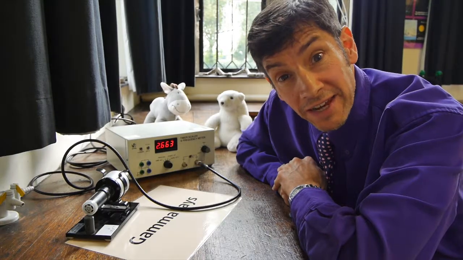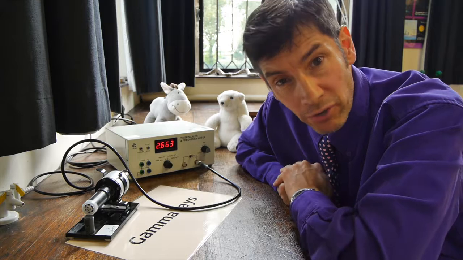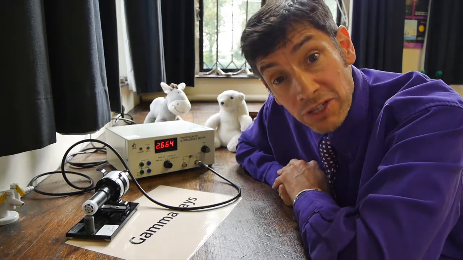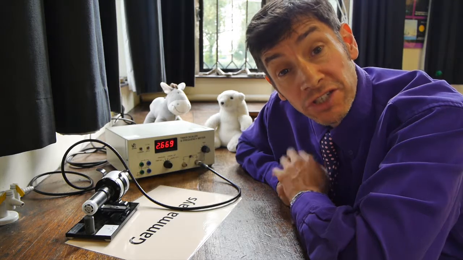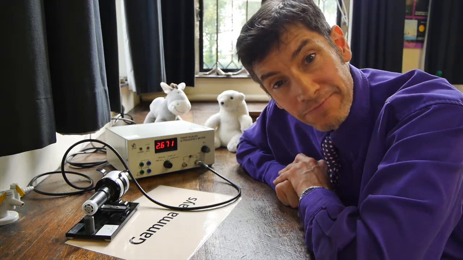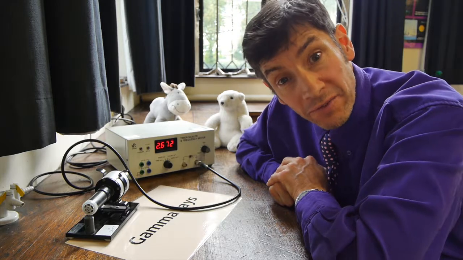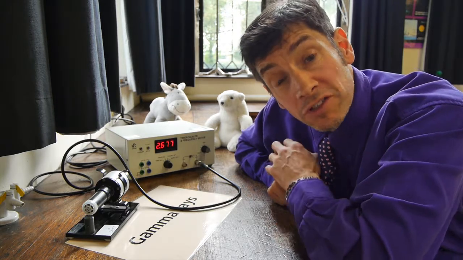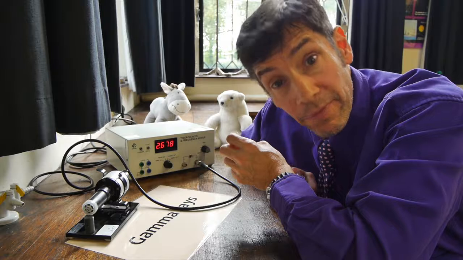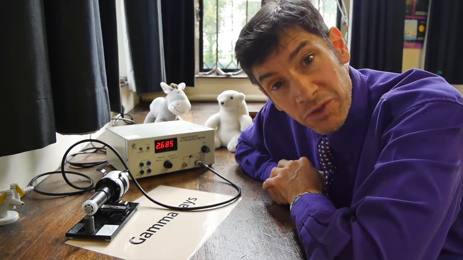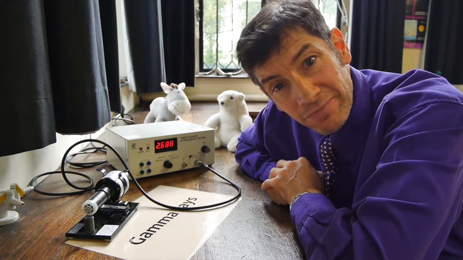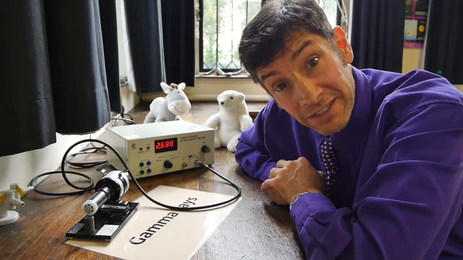Right, we've made it to the end of the electromagnetic spectrum, and we're at gamma radiation. Extremely short wavelength, very, very high frequency, and extremely high energy, so it's very penetrating indeed. It's different from all the other forms of electromagnetic radiation because it comes from the nucleus of an atom rather than from changes in the electron orbitals. So what we'll do now is have a quick look at gamma radiation and just how penetrating it is.